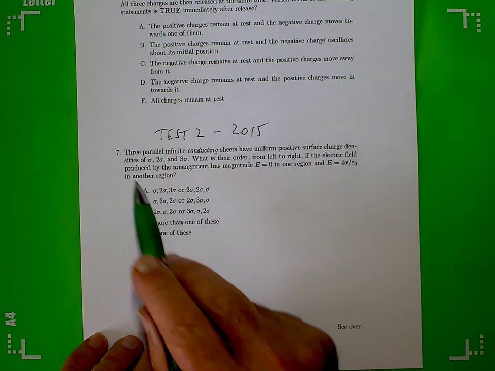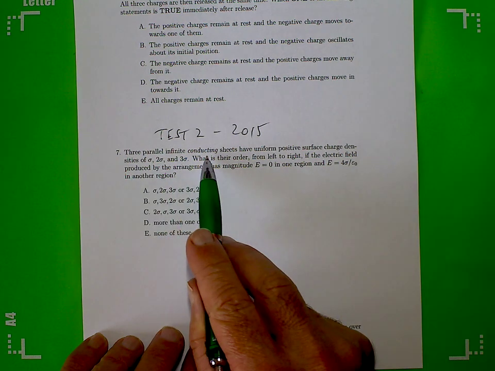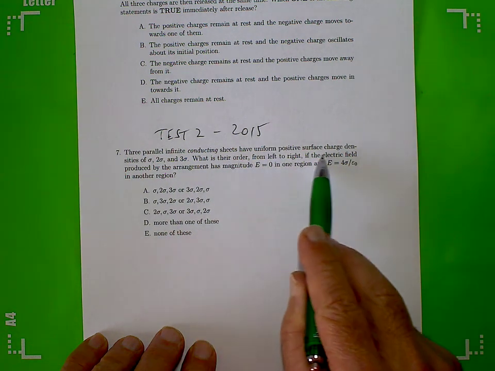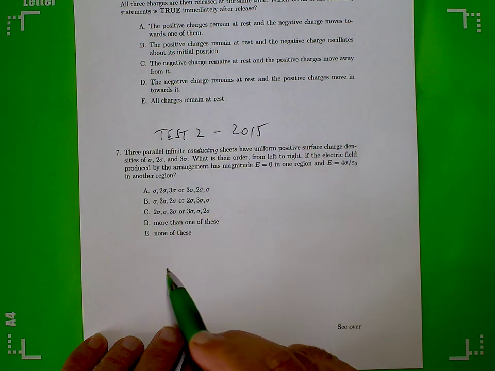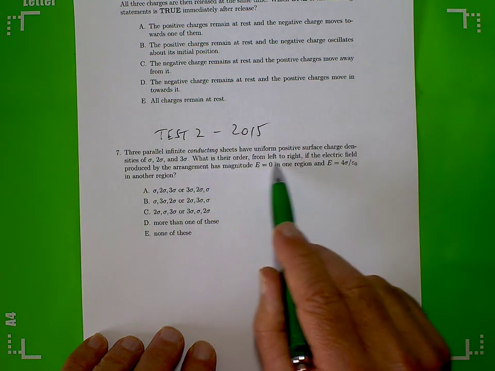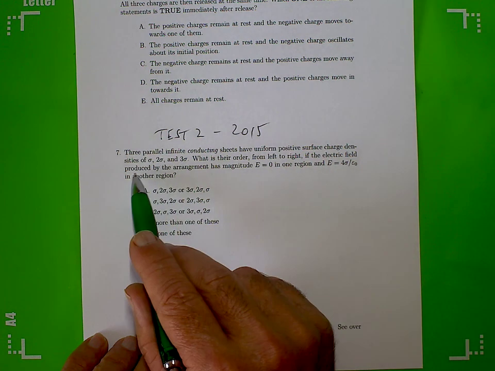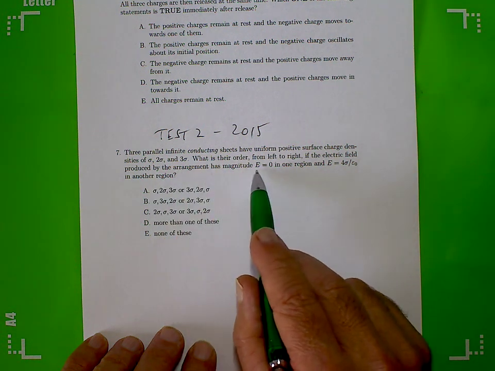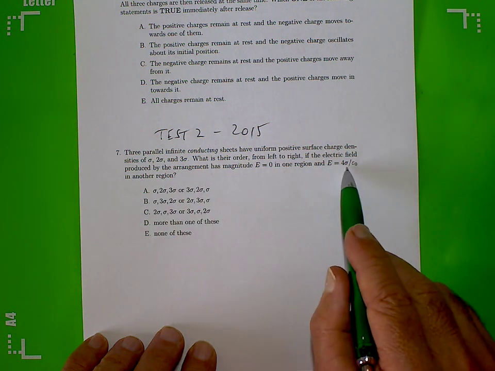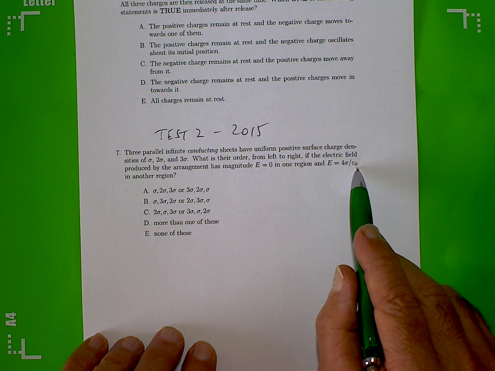Three parallel infinite conducting sheets have uniform positive surface charge density of sigma, 2 sigma and 3 sigma. What is their order from left to right if the electric field produced by the arrangement has magnitude E equals 0 in one region, E equals 4 sigma on epsilon naught in another region?